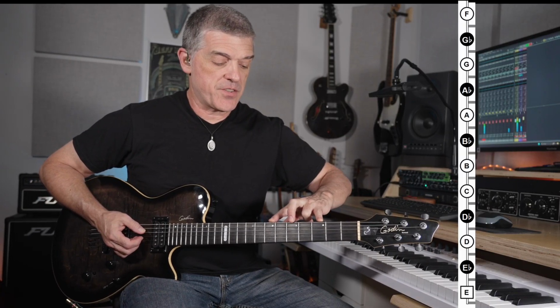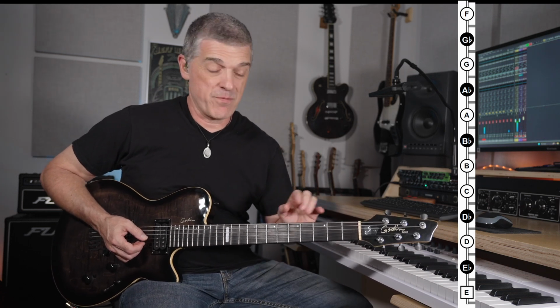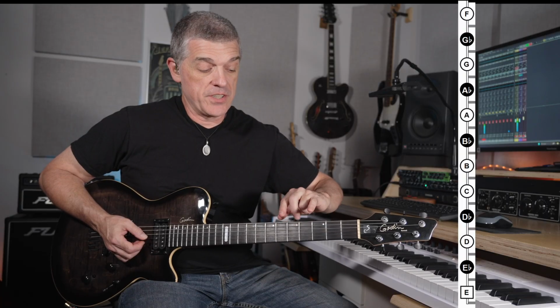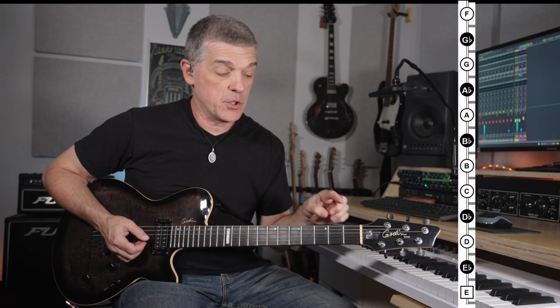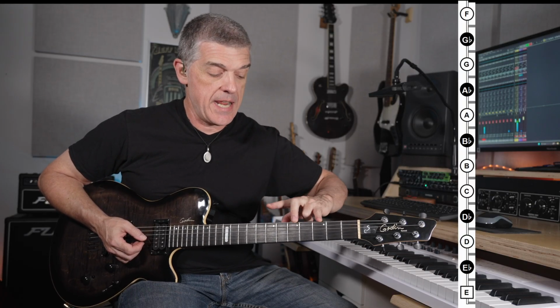The dots are just there for visual reference so you don't lose track of where you are. That's all that they're there for. The first 3 dots, or at least the 3rd, 5th, and 7th frets, are G-A-B. That was the first thing I learned past my open strings.